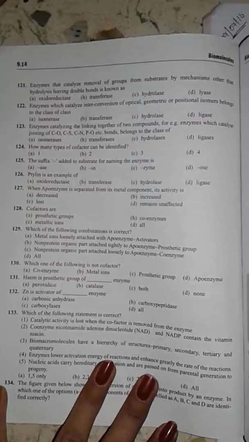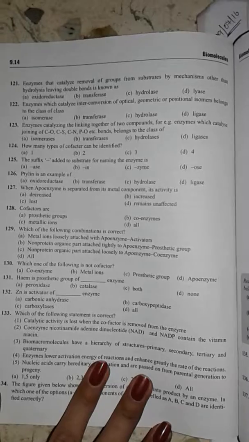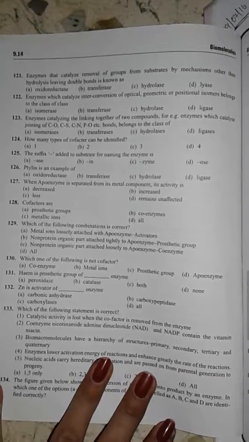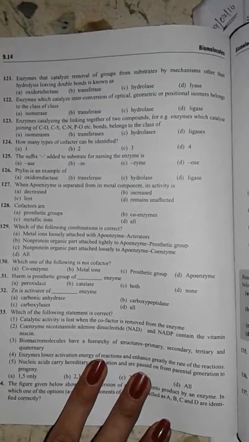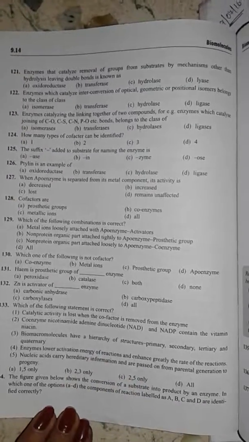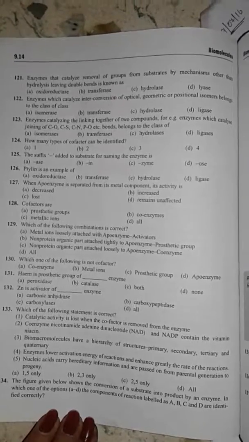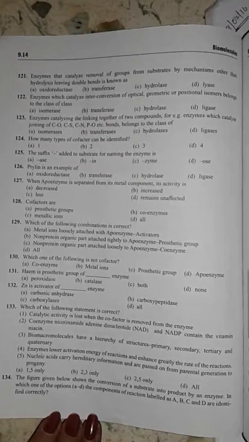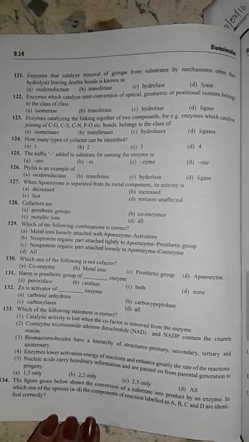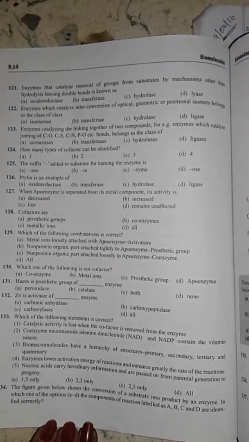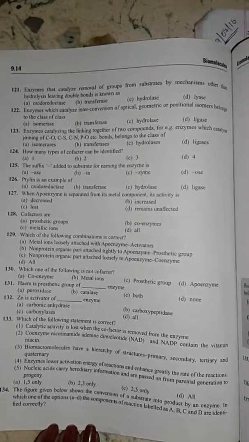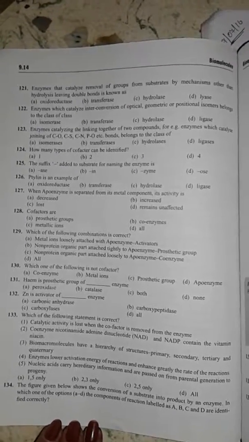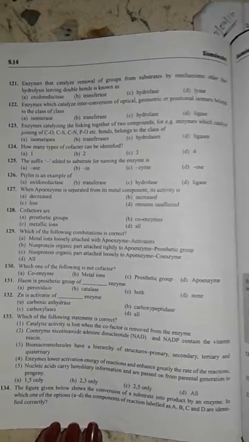Enzymes catalyzing the linking together of two compounds, for example enzymes which catalyze joining of C-O, C-S, C-C and P-O bonds, belong to the class of ligases. How many types of cofactor can be identified? Here the answer is C, 3. The suffix added to substrate for naming the enzyme is A.